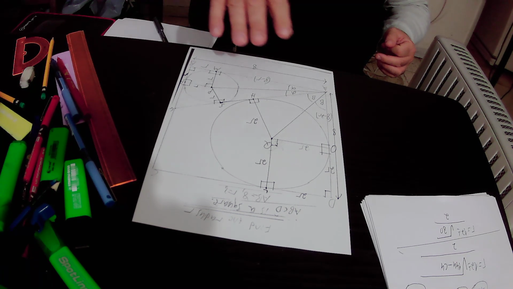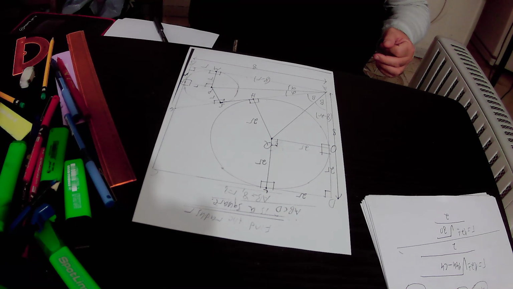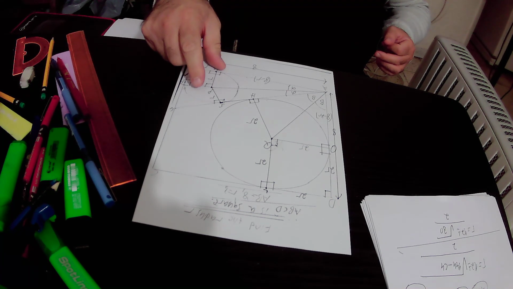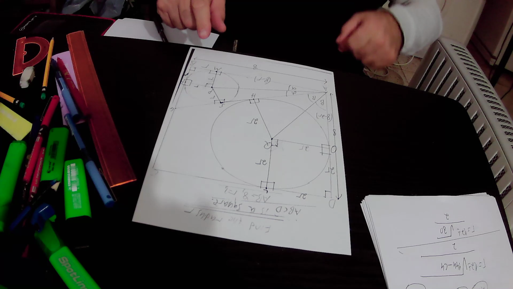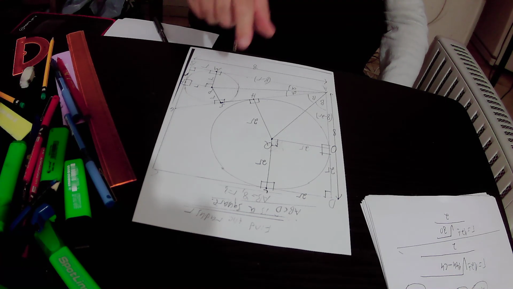And those two circles are located totally inside the square ABCD. So the radius of this small circle must be less than 8 units because it is totally inside this square.